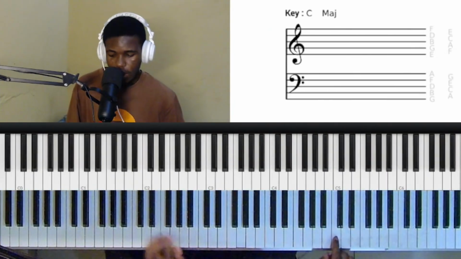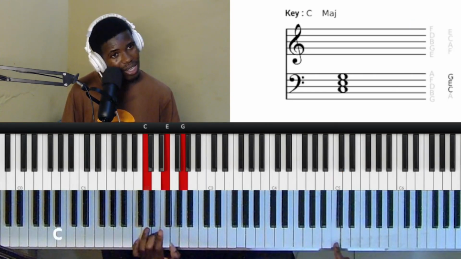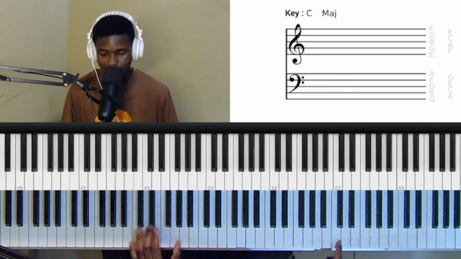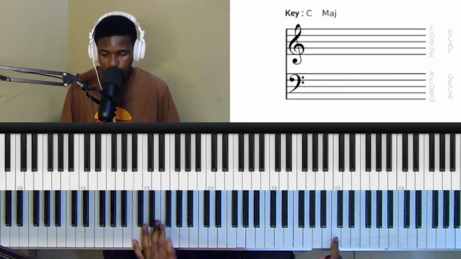Right. So let's try with C major first. I think this is okay. This could follow. So we have two options there to play.